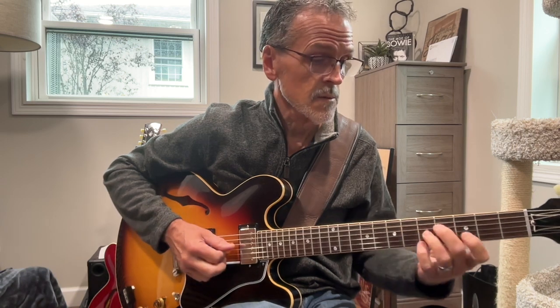I tend to play the bebop half step in that, just because that's sort of the way I hear things with that extra note in there. And I will then usually switch to the dominant chord in that same key. I'm in the key of G, so that was a G major scale.